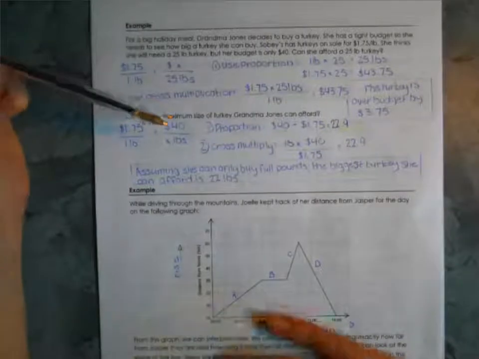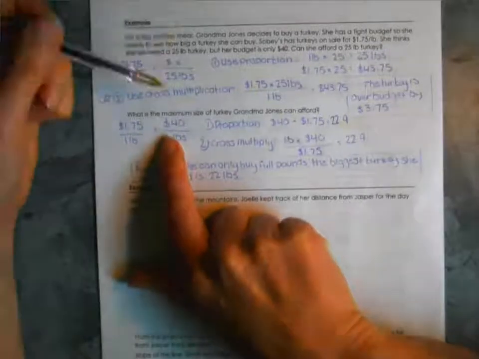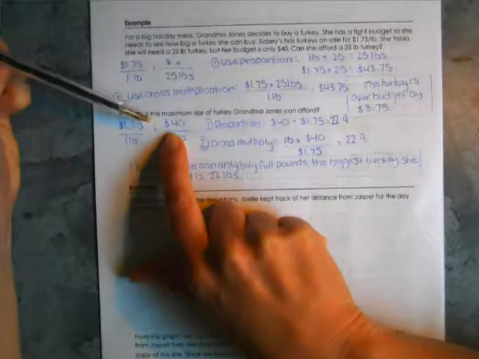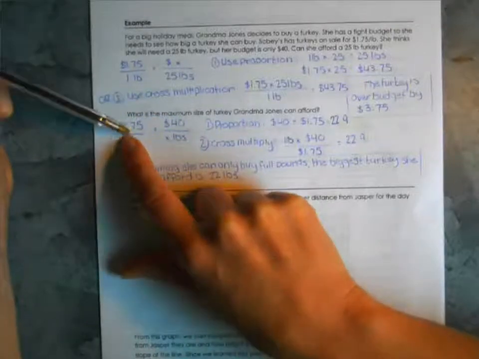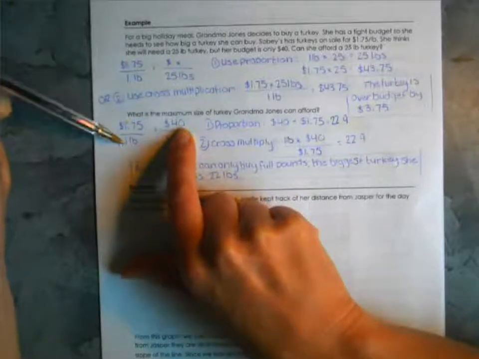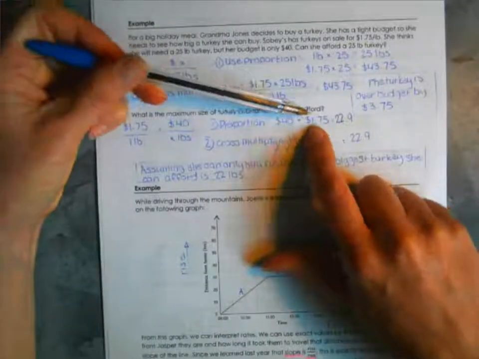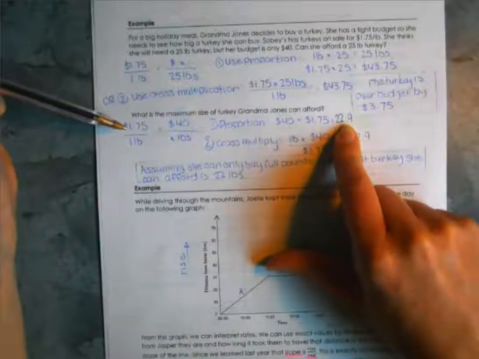So this is where the proportion stuff can be a little bit trickier, because this is when division comes in, which tends to be what more students struggle with. What you need to think about is how many times $1.75 can fit into 40, because this is a price per single pound. So if we do 40 divided by $1.75, we get 22.9.